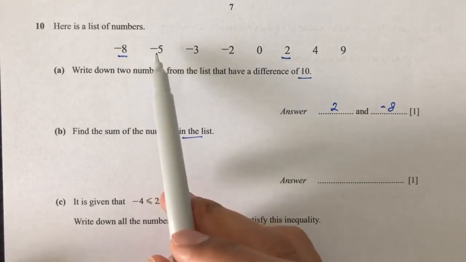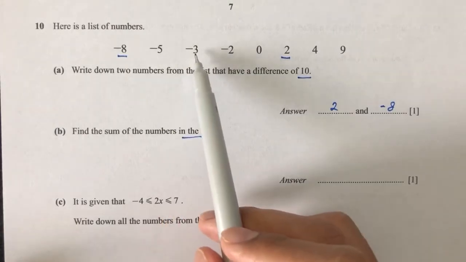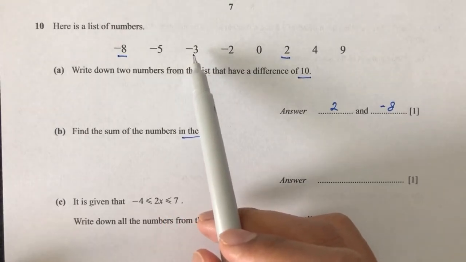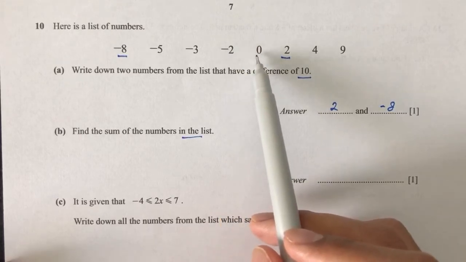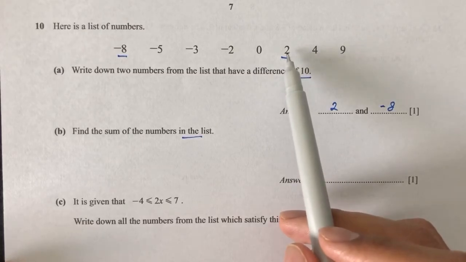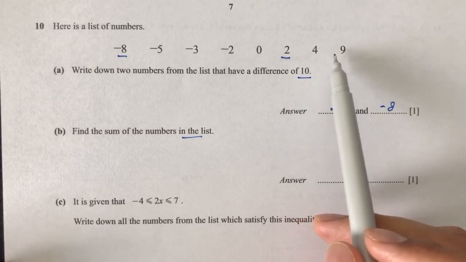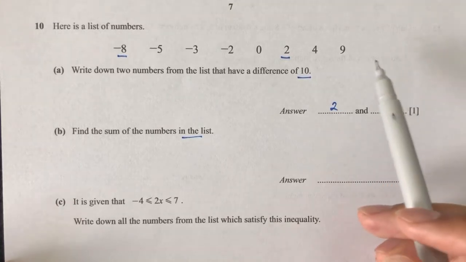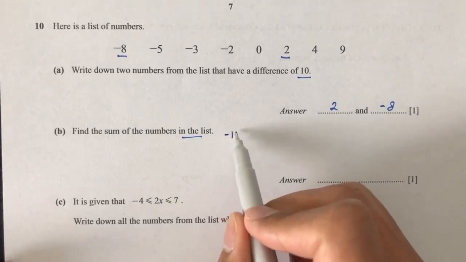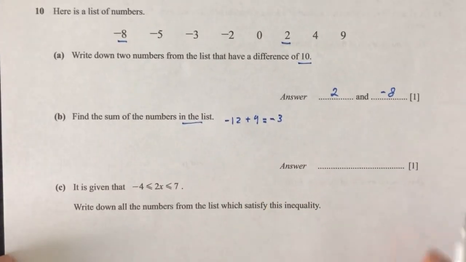So -8 plus -5, that will be -13. -13 minus 3 is -16, -16 minus 2 is -18, plus 0. So -18 plus 2, -16 plus 4 will become -12, and finally plus 9. So -12 plus 9, let's do that. That will be -3. So your answer is -3 for the sum of numbers in the list.